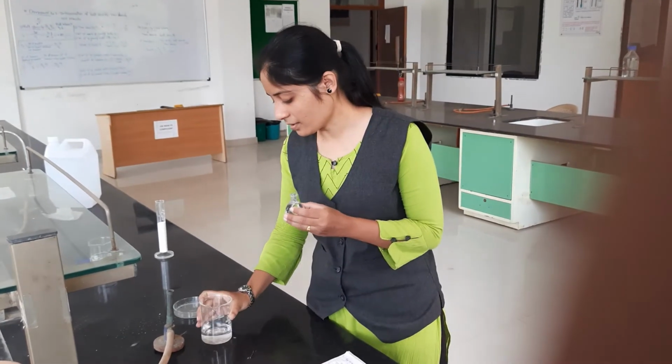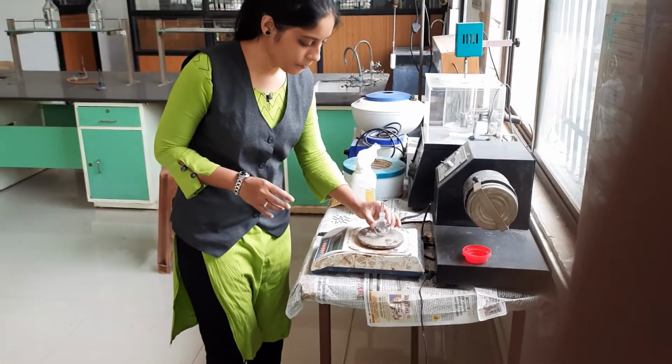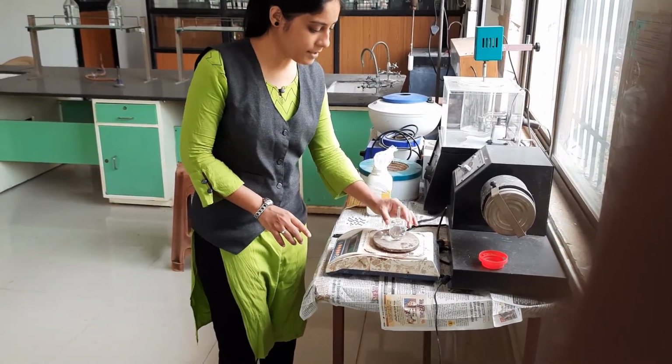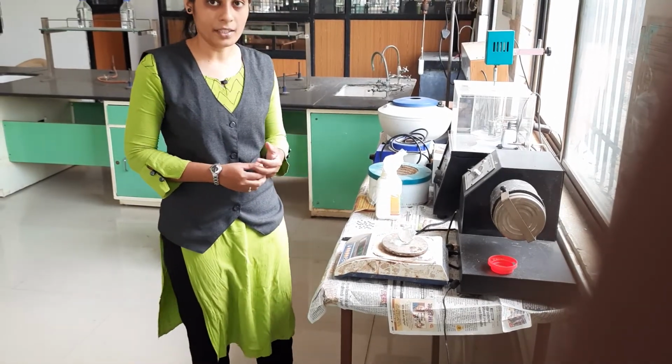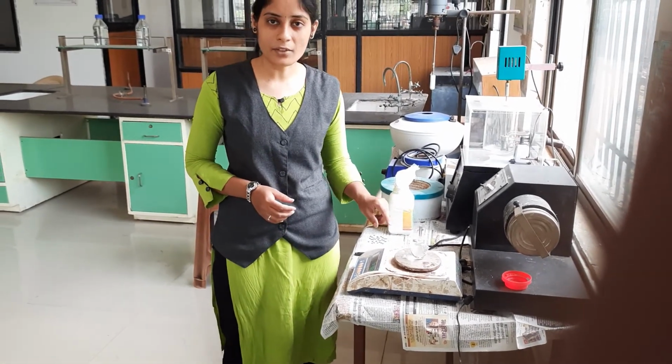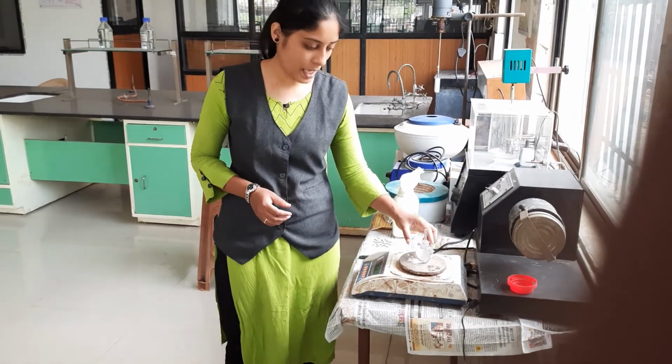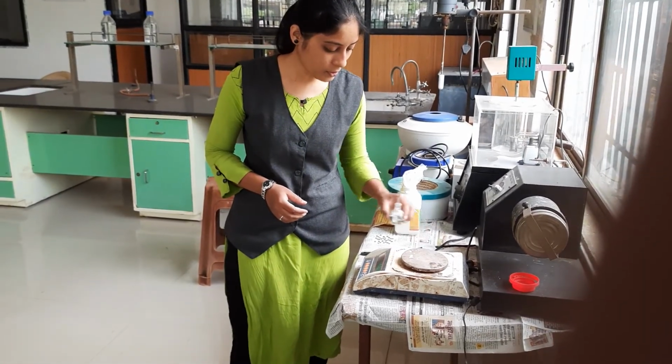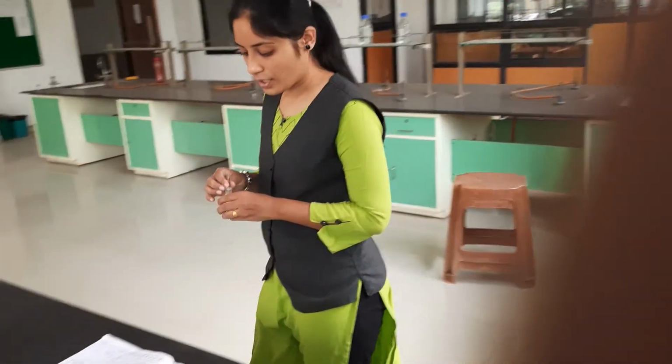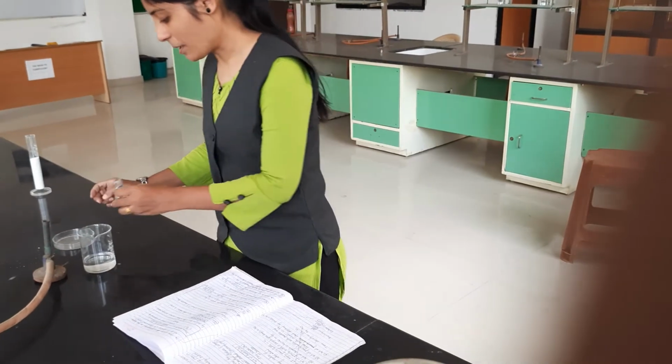And again we take their weight. Same procedure here, repeat. Tare the weighing balance first of all, then take their weight. This weight is called the specific gravity bottle weight with benzene sample. Then note down this weight.